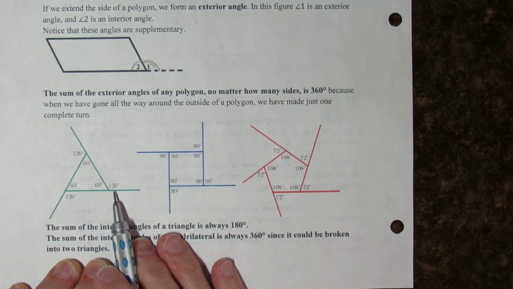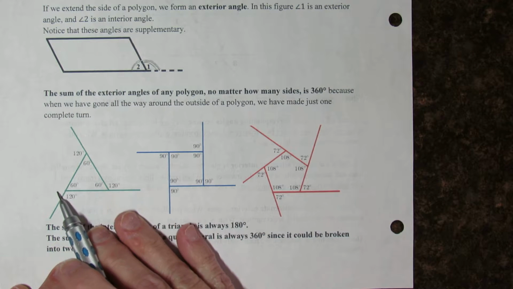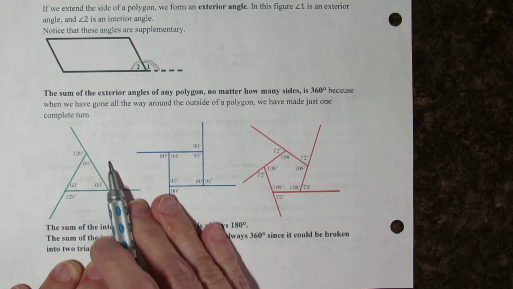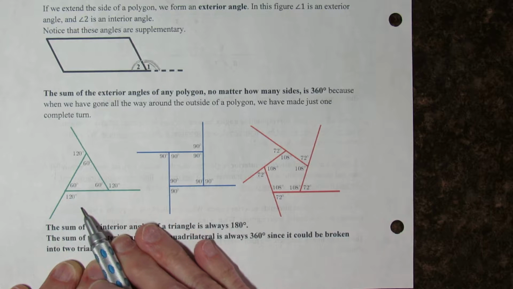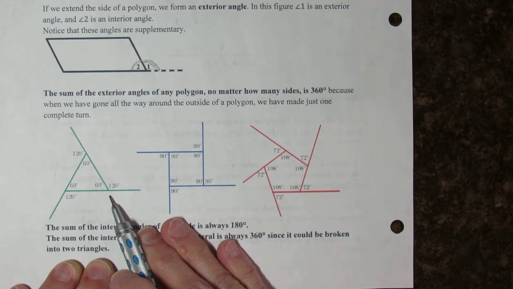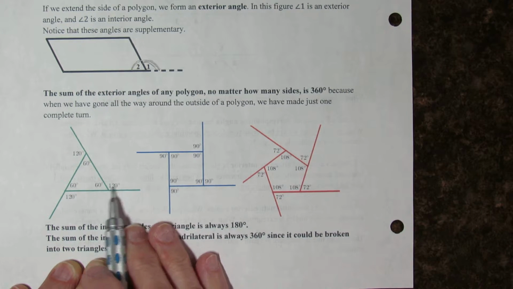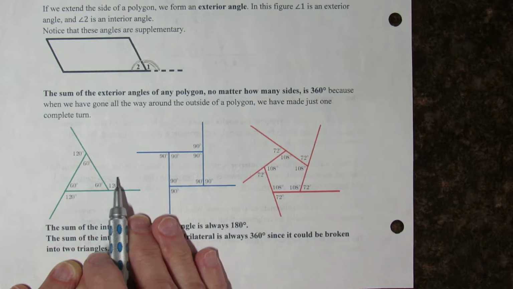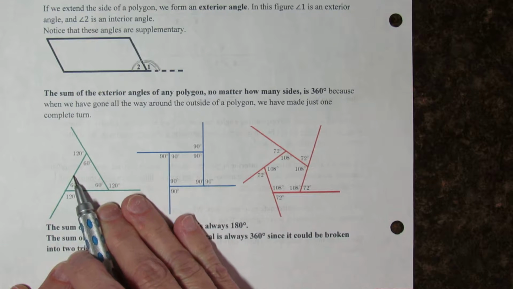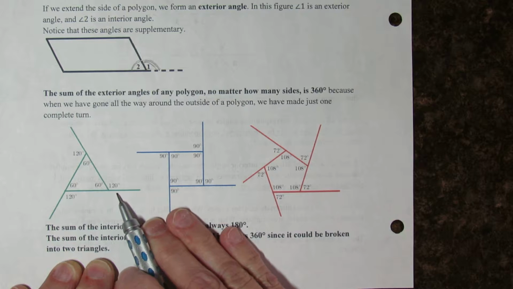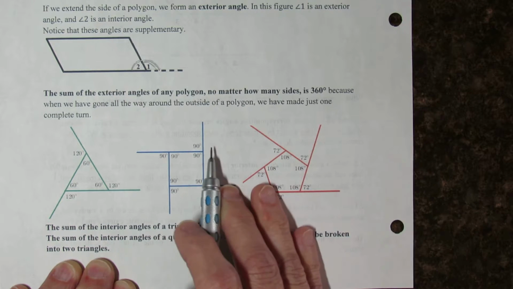So you can kind of think about it as walking around a track. When you walk all the way around the track, you have just turned your body around one time, 360 degrees. So if it's a triangle, you turn there, then you turn there, then you turn there, and you get back to the beginning. That's 360 degrees.